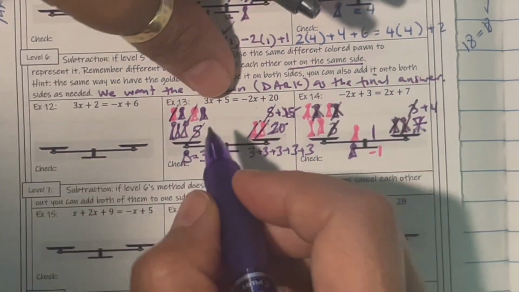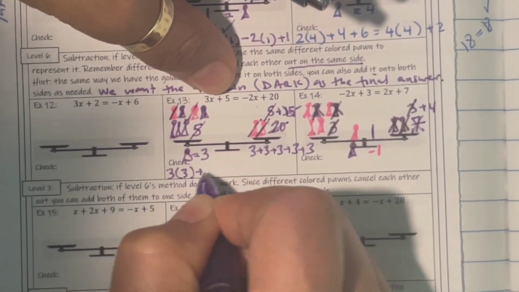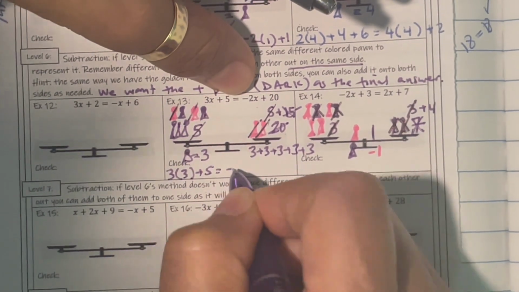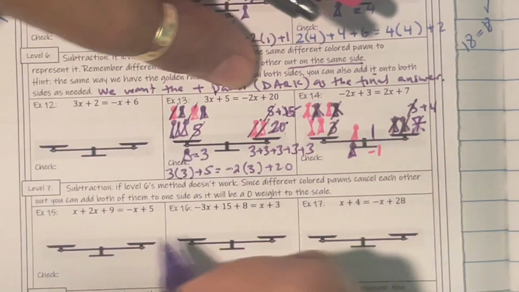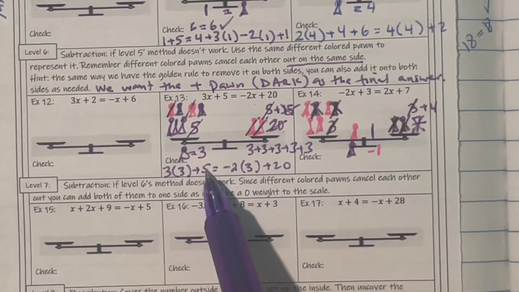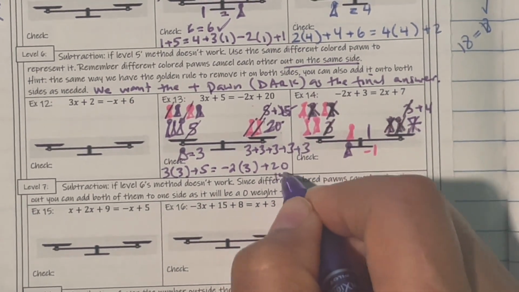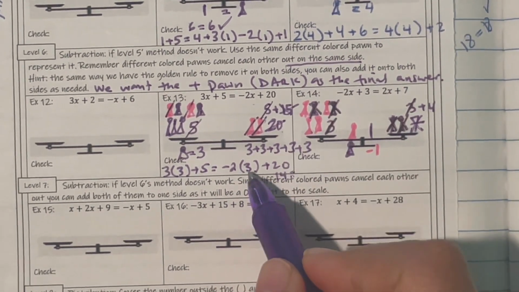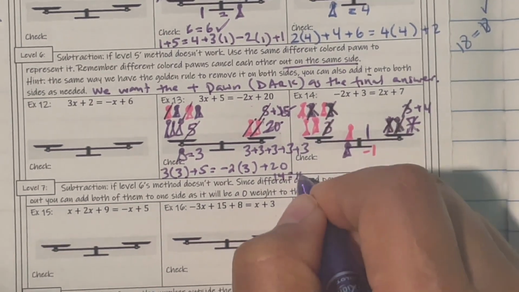So we have 3 times the pawn, which is 3, plus 5 equals -2 times the pawn, which is 3, plus 20. Put that in your calculator. 3 times 3 is 9, plus 5 is 14. I forgot to check this one. Equals -2 times 3 is -6. -6 plus 20 is 14, so this works.